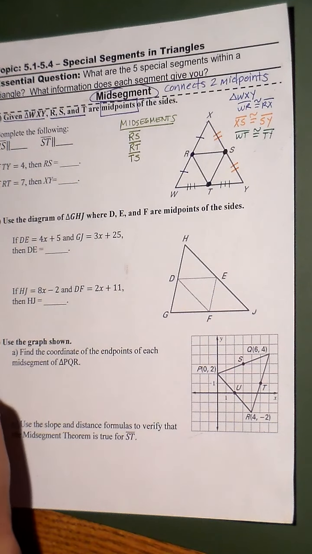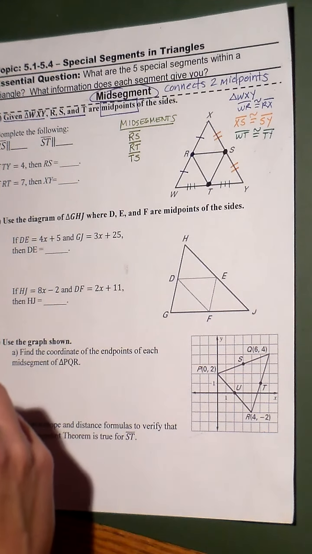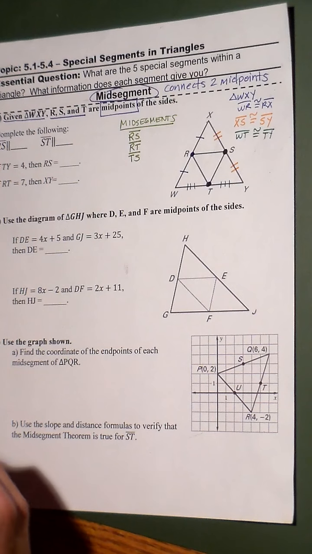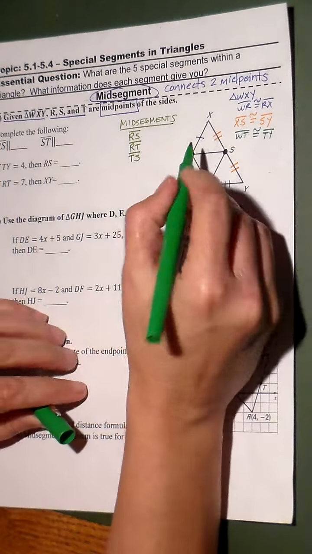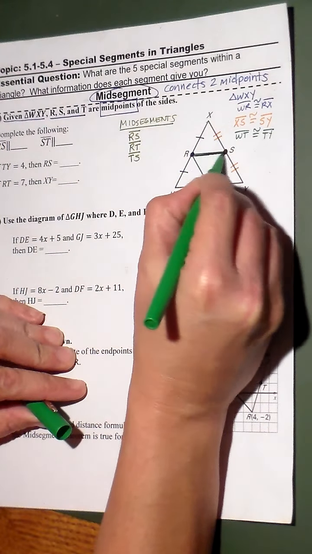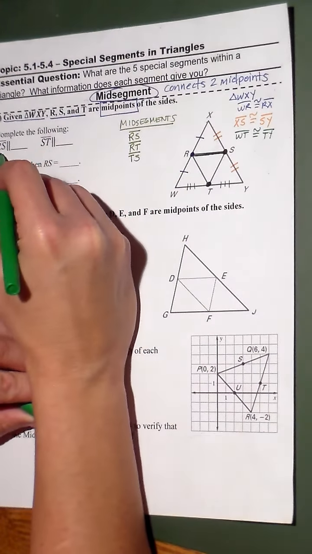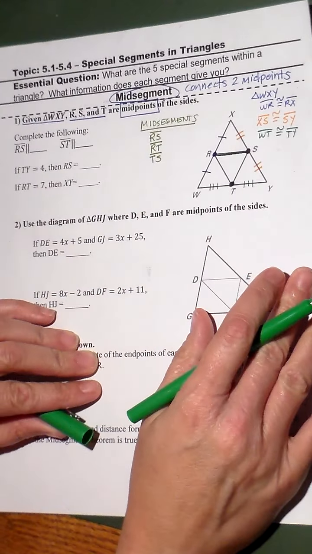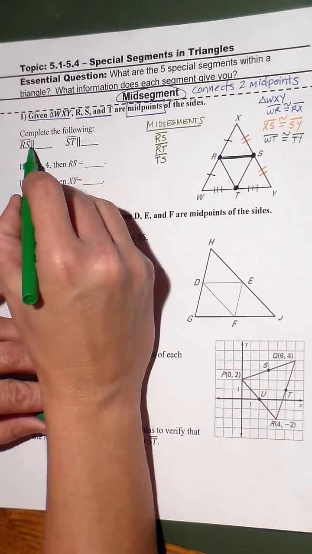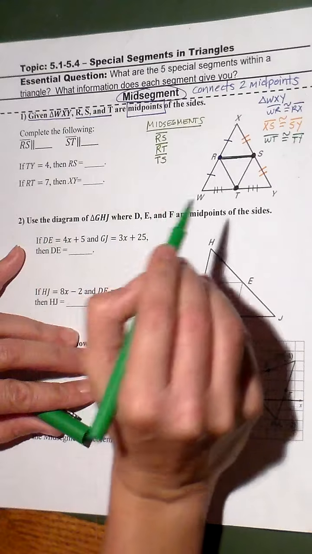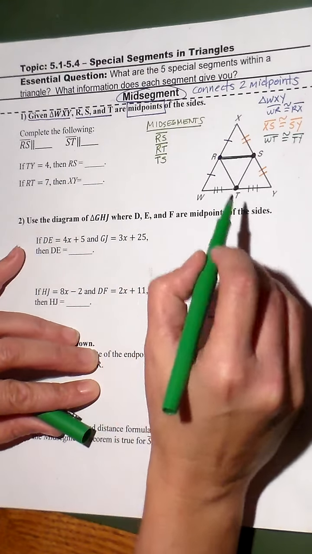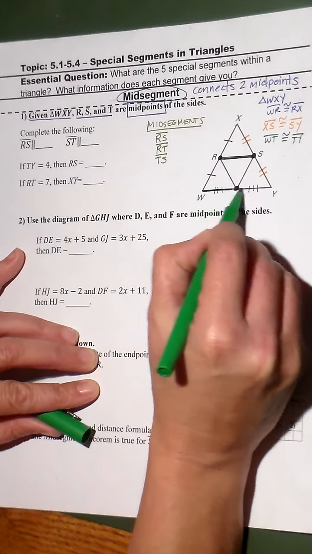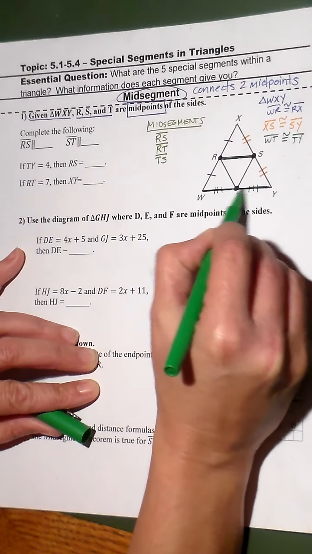So let's look at our mid-segments here. And we'll use different colors. So we're going to look at RS first. RS is a mid-segment. Over here it says RS. You can see this a little bit more. RS is parallel to what? Well, by definition, when something is a mid-segment, it is automatically parallel to the opposite side.